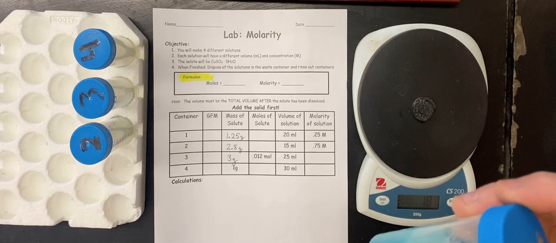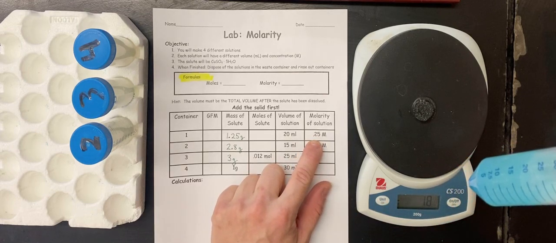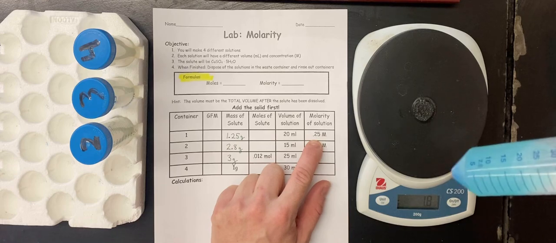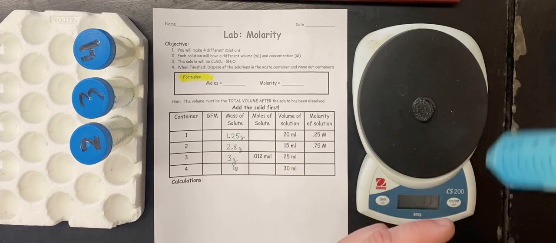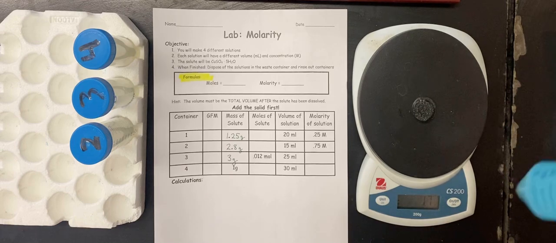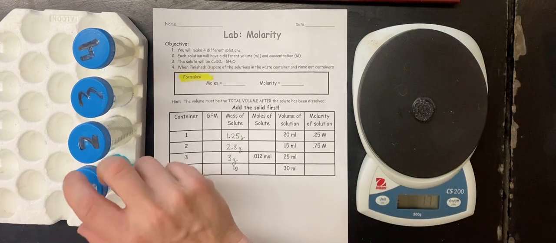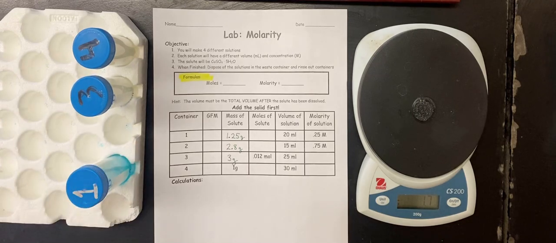When it's done, it will be a 0.25 molar solution, but as you can see, the salt is just sitting at the bottom here and it hasn't fully dissolved yet. We can wait for it to dissolve, or we can stir it to make it go a little faster. For the sake of the video, I'm just going to let it dissolve. Let's do the next one.